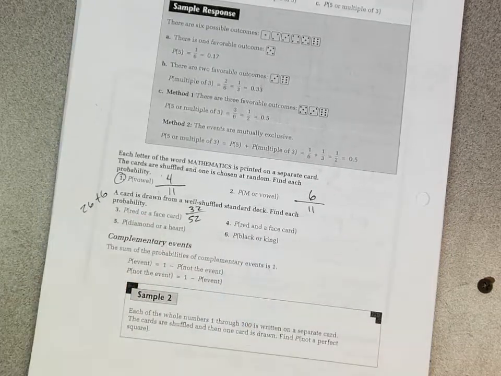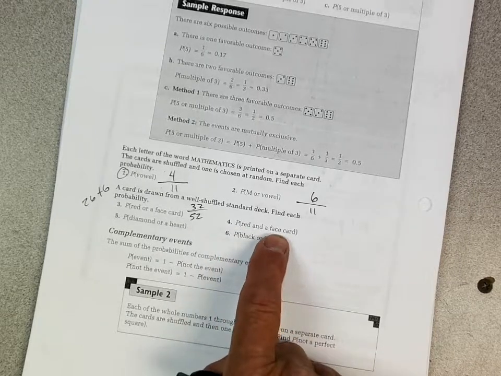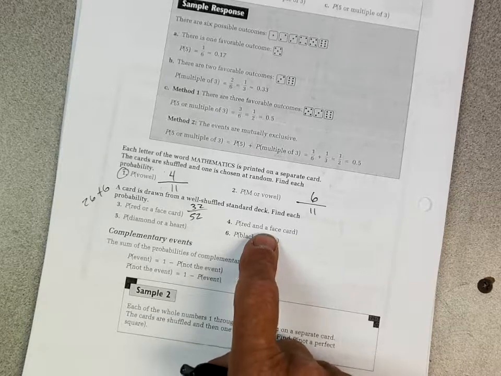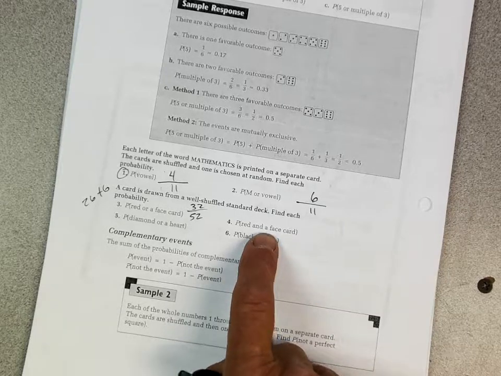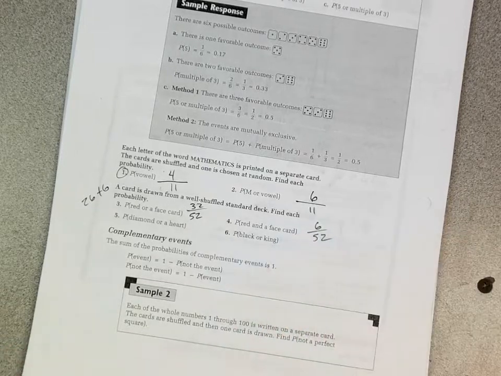Okay. A red and a face card. Probably a red and a face card. Now that's different. How many red face cards are there? 6. There's 6. Because you have to have both. You have to pull a red and it has to be a face card. Okay, does that make sense? If I have to pull a red, that means I could pull out the 2 kings, the 2 queens, the 2 jacks that happen to be red, right? So that's just 6 out of 52. Does that make sense? Okay. So sometimes probability can be pretty easy if you just think about it.